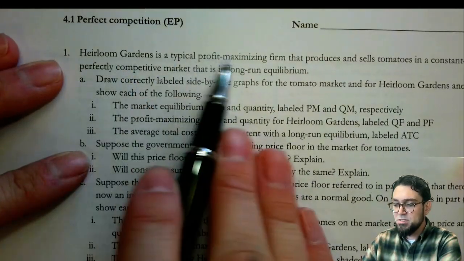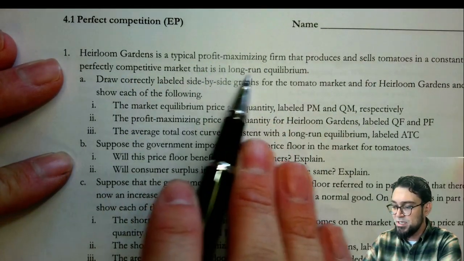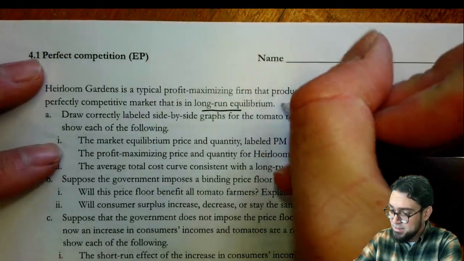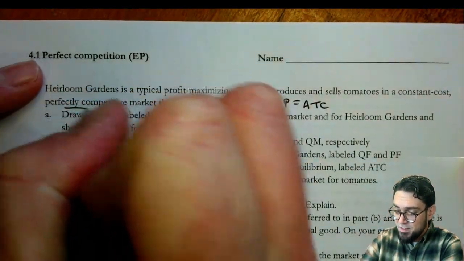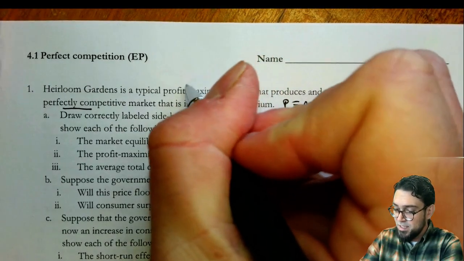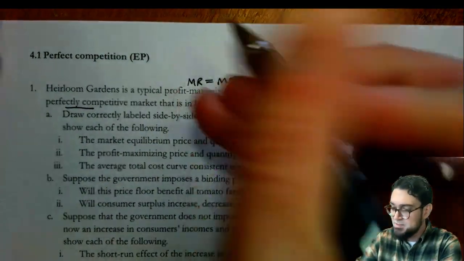So it says Heirloom Gardens, profit maximizing firm, typical, constant cost, perfectly competitive market, long run equilibrium. So the fact that they're in long run equilibrium is important here. That's going to tell us that the price is equal to the ATC for this firm. And perfect competition is the type of market that we've been dealing with since we started. We know that MR equals MC is going to be true for this firm because they're profit maximizing.